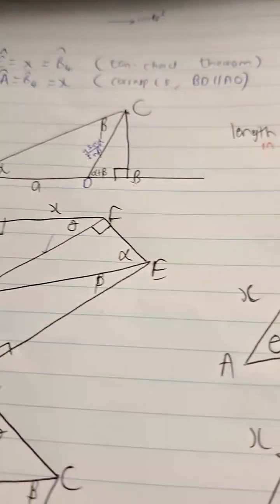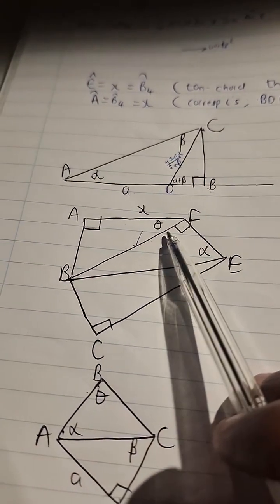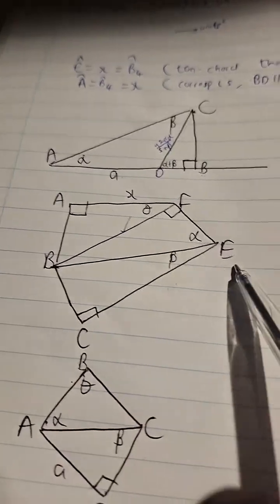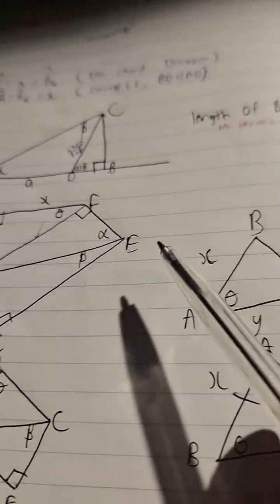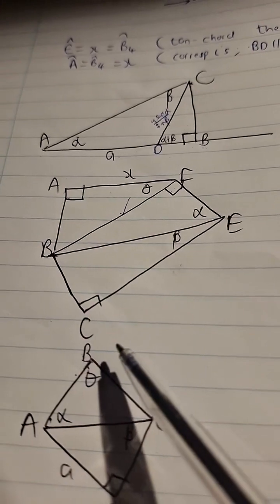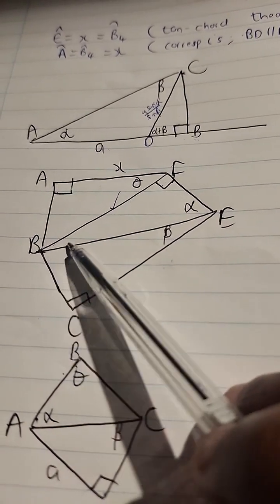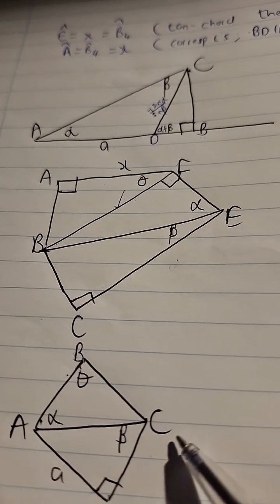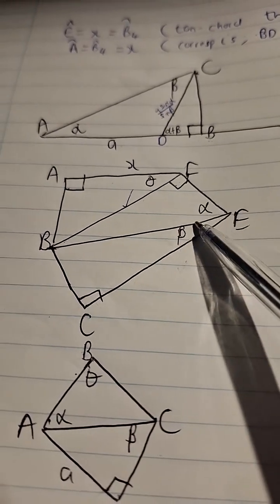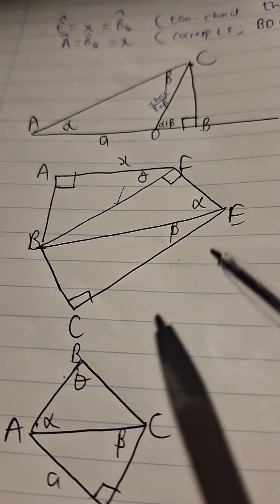Okay, so now I have BF. Now I can move from triangle ABF to triangle who? BFE. Let's go. In triangle BFE, please help me now, guys. I now have BF. All right, I want to go find BE. What is BF in relation to this angle alpha that I've been given?